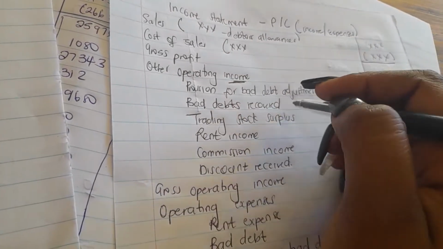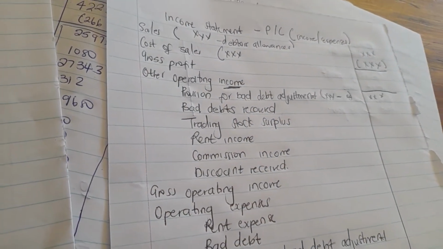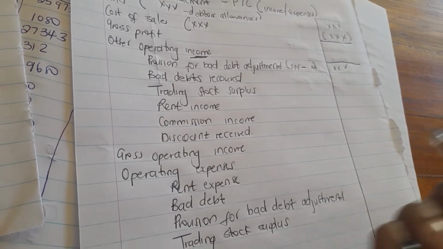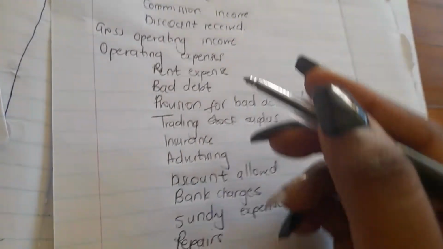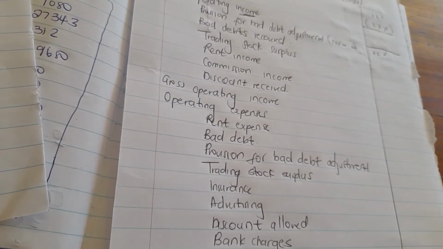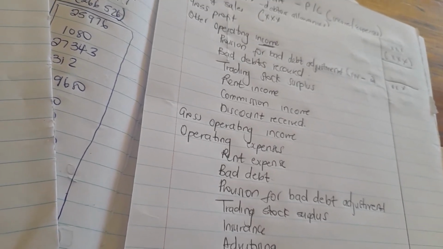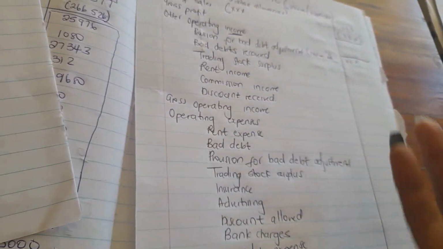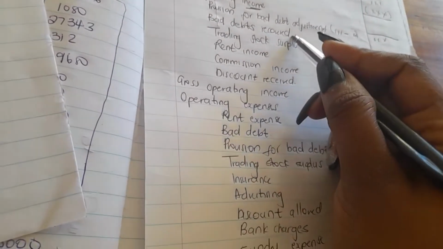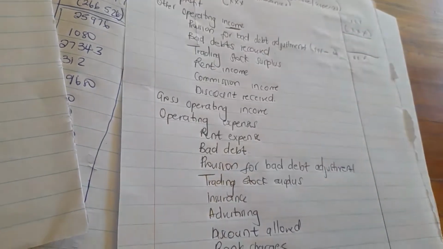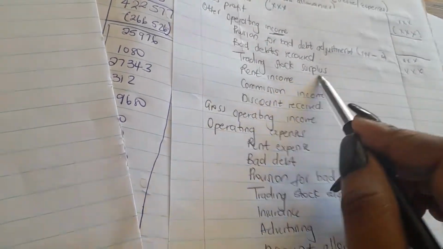Okay. Then you have your bad debts recovered, right? Bad debts recovered is when a debtor comes back and pays us. This person is actually no longer our debtor. We had written this person off to our bad debts, so they are now a bad debtor. When they come back and pay, you are going to record it as an income, as bad debts recovered, and not in debtors control. So there is the amount. Then you have trading stock surplus.